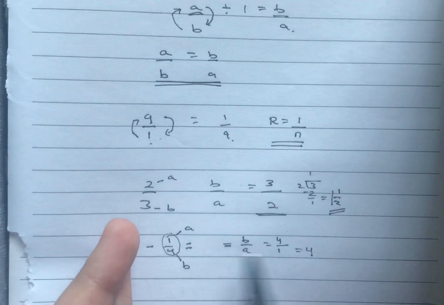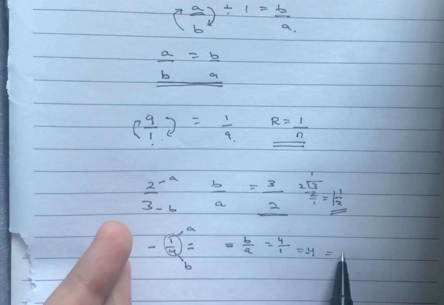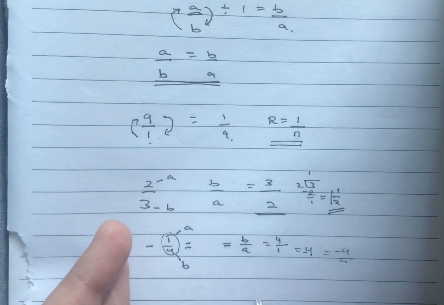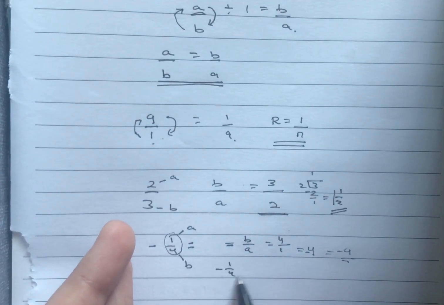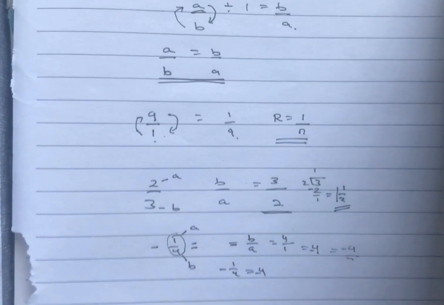Now you have 4. But remember the negative sign here? So now you just add it to your answer. So negative 4 is your answer. So the reciprocal of negative 1 over 4 is equal to negative 4, sorry.